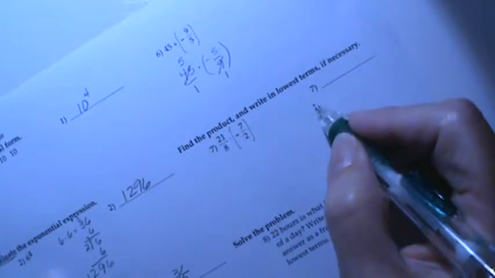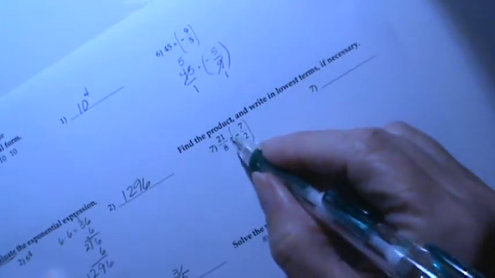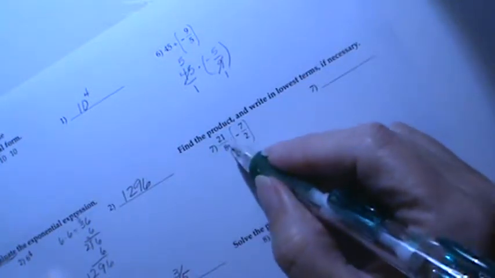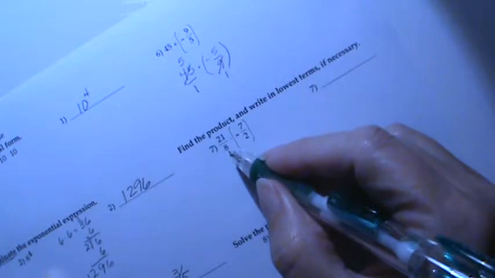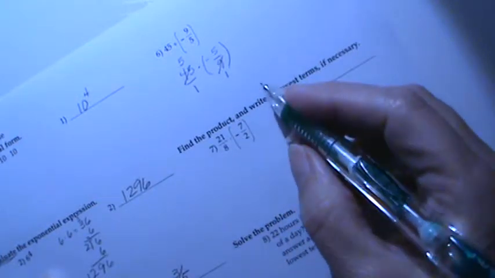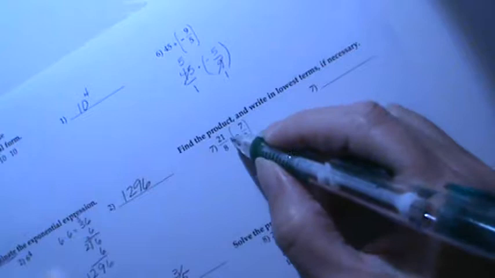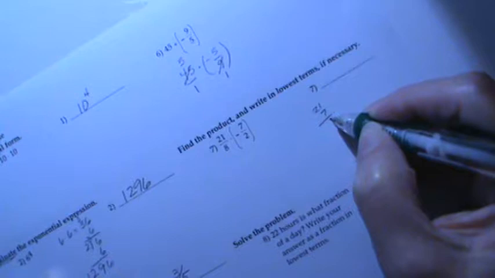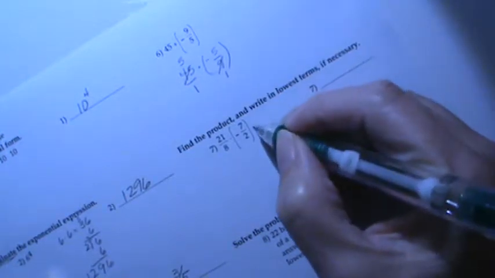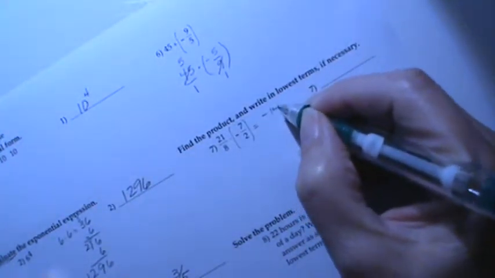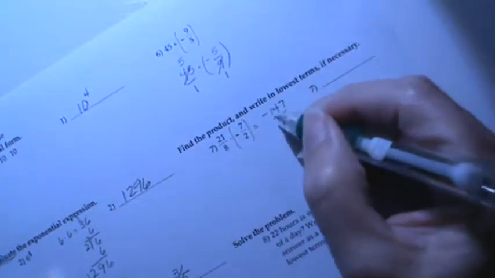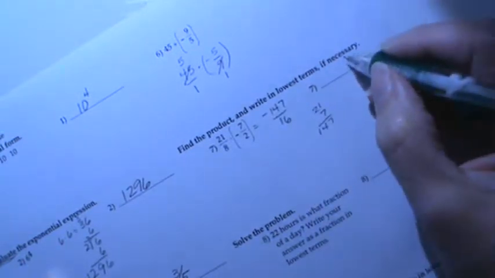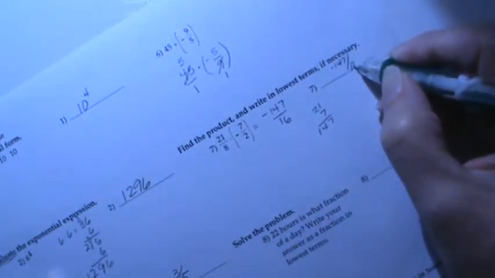Okay, number 7, we need to find the product. Again, we're multiplying, so if there were any common factors, we could cross those out, and in this case there are not. So we can just multiply straight across. So we have 21 times 7 would be 147. And we do have a positive times a negative, so our answer is going to be negative. And we have 8 times 2 below, so it'll be negative 147 over 16.